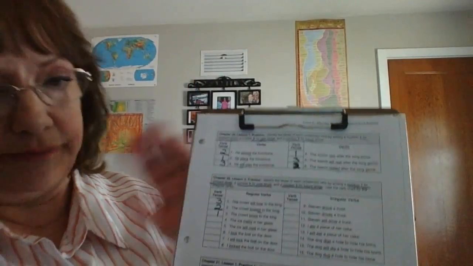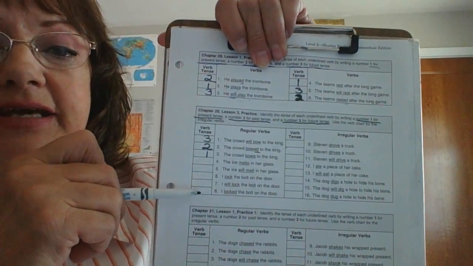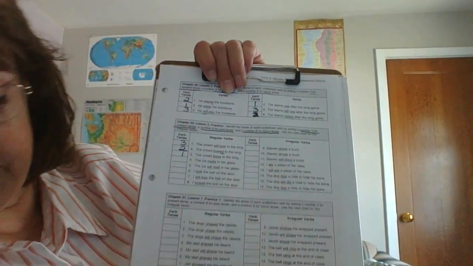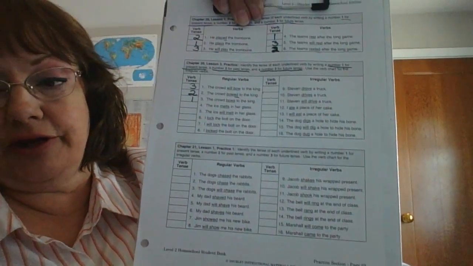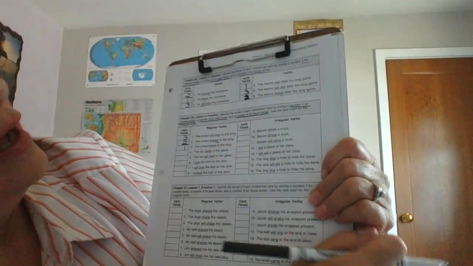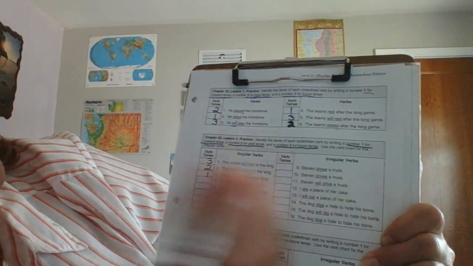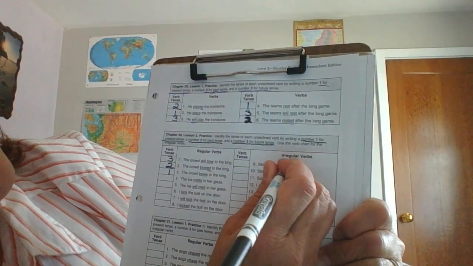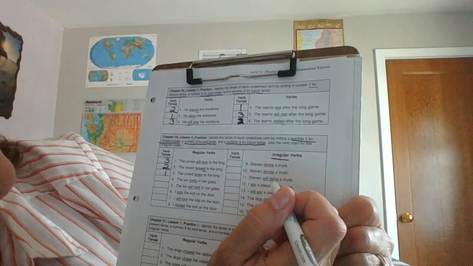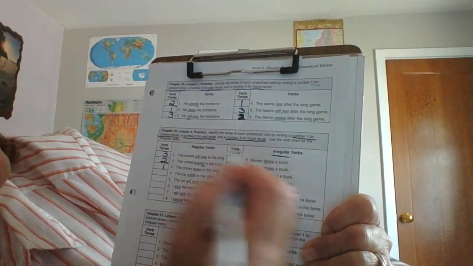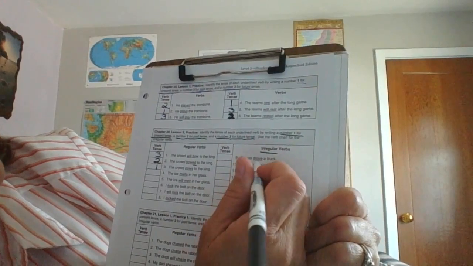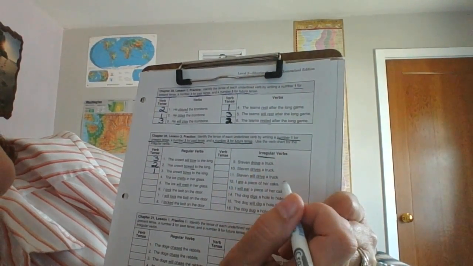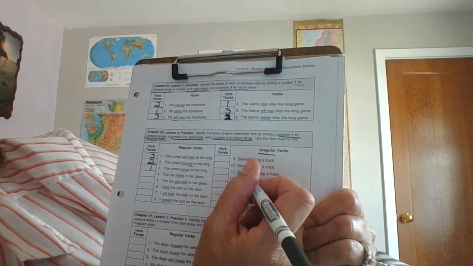Okay. Well, I want you to go ahead and fill the rest of these in on your own. But before you do that, let's jump over here to the irregular side. Let's look here at number 9. What does it say? Stephen drove a truck. Well, we know it's an irregular verb, and so it probably is not going to end in ED when it's a past tense. If you're not sure, you can always go ahead and read the other ones first, too, to see what sounds right.